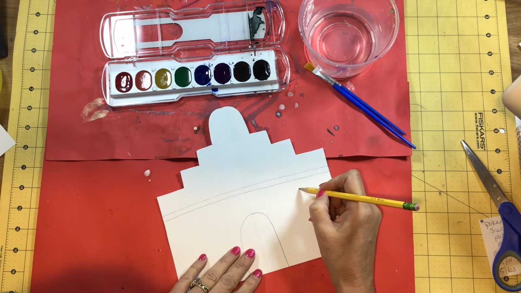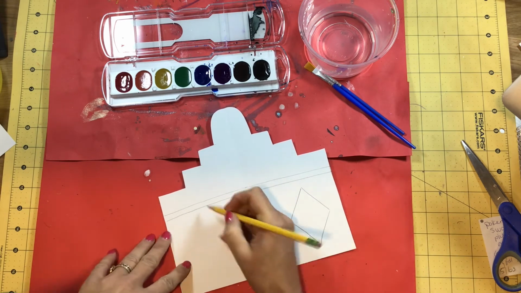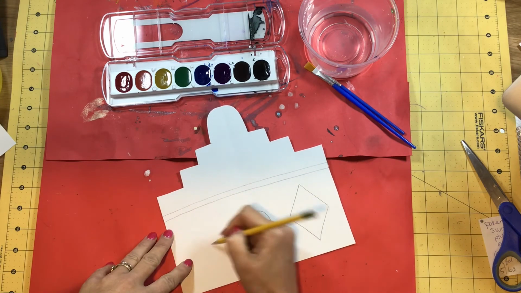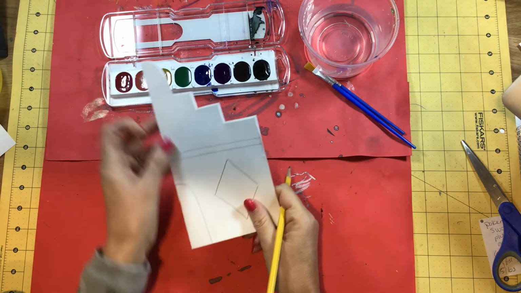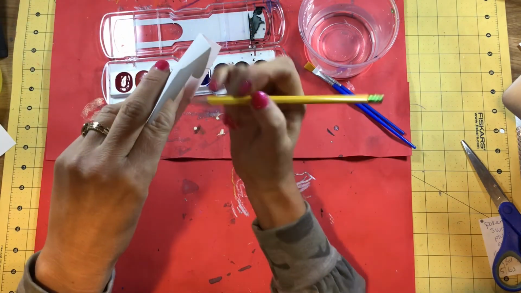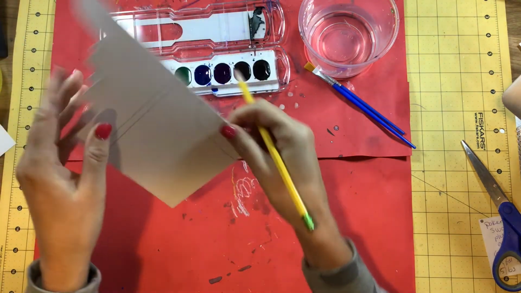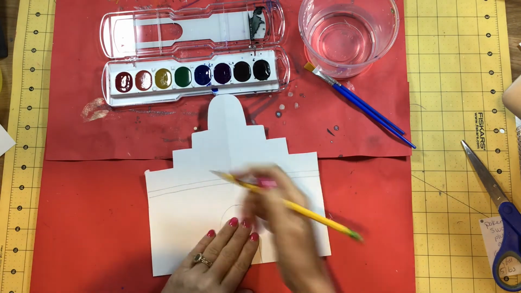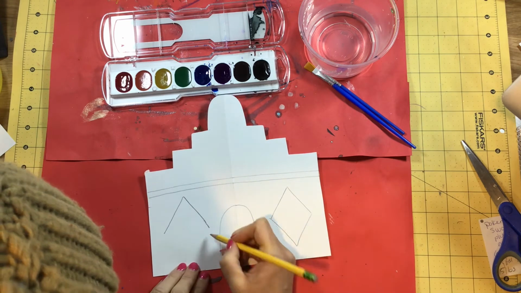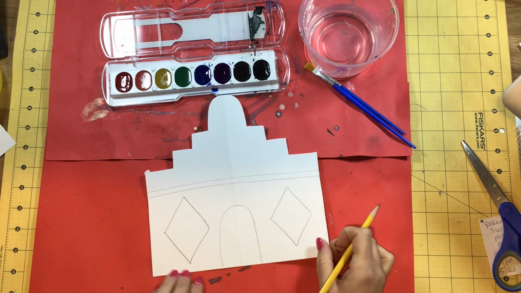So maybe I'm going to create a diamond, and I'm just going to create some shapes first. Now whatever I do on this side has to be on this side. So I could freehand this, or I could fold it in half, hold it up to a window, and trace it and see through to the other side. Since I don't have a window right now, or a light box, I'm just going to freehand this, and I'm going to do my best. It won't be perfect because I'm a human, but it's pretty darn close.